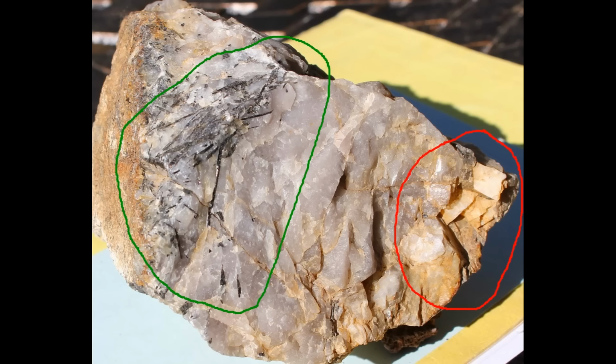This is a piece of gold and silver bearing quartz vein from Nevada, and on the right, I've circled with red some calcite. There's some calcite included with the quartz. And then what I've circled in green, there's some kind of black rods there. That's tourmaline. It's a black tourmaline. And the formation of tourmaline in quartz veins usually indicates that the vein was formed at a bit higher temperatures.